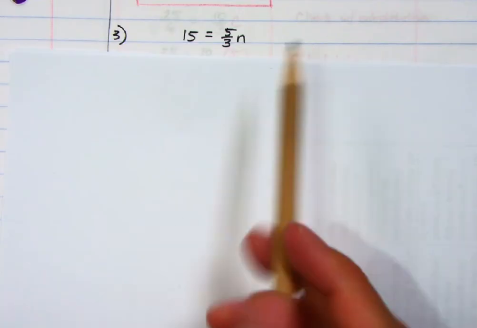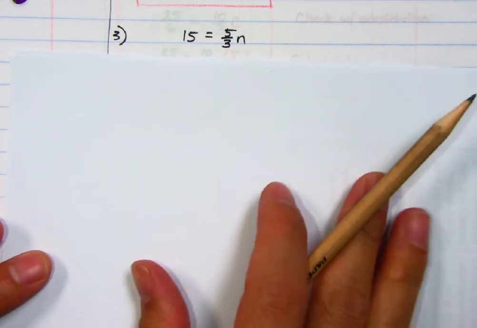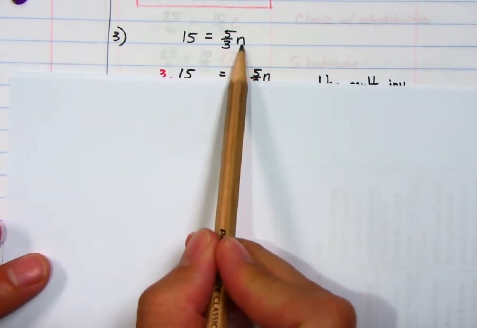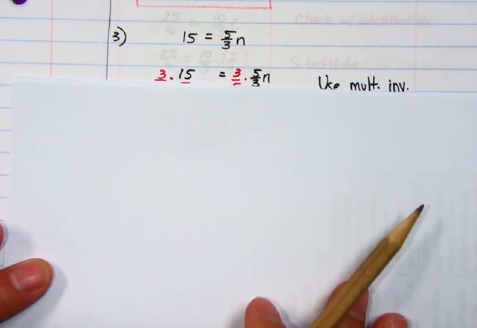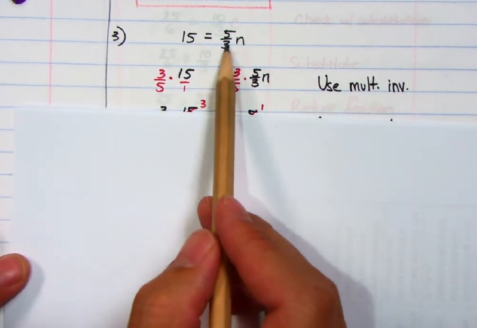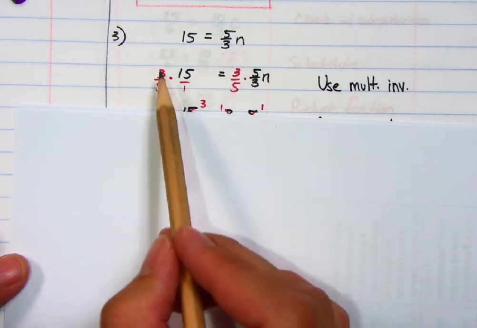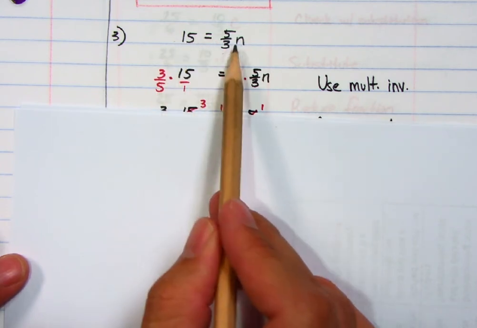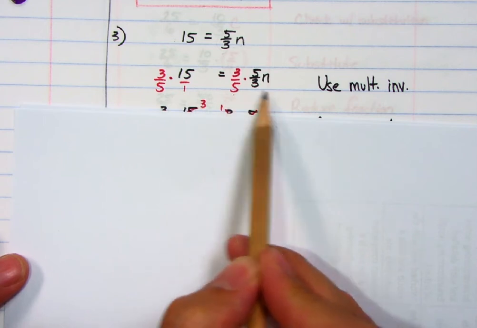All right, what if the variable's on the right-hand side? Well, no big deal. You still find the coefficient. So coefficient is right here. 5/3. I use the multiplicative inverse. I'm just abbreviating here. So I flip this around and make it 3/5, and I multiply both this side and this side by 3/5, and that's what you see here.